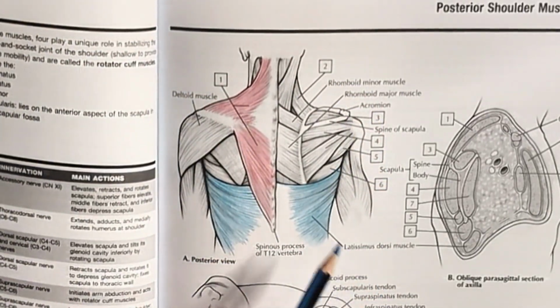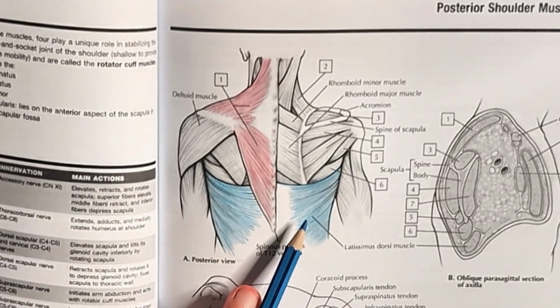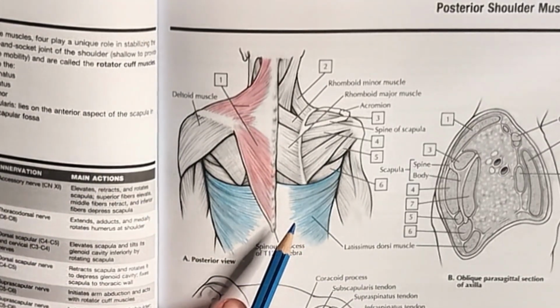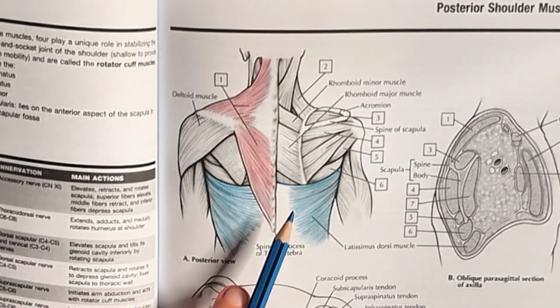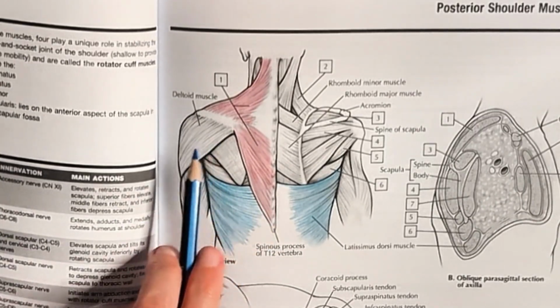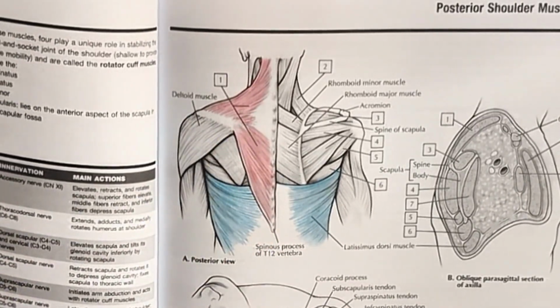Okay, so Latissimus dorsi is innervated by the thoracodorsal nerve, and its main actions are to extend, adduct, and medially rotate the humerus at the shoulder joint.